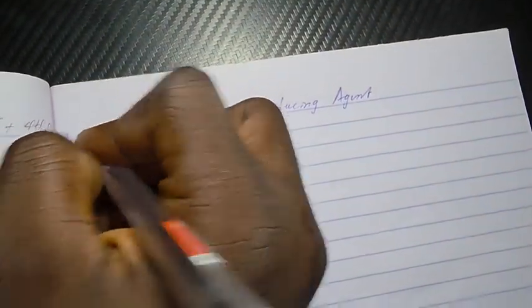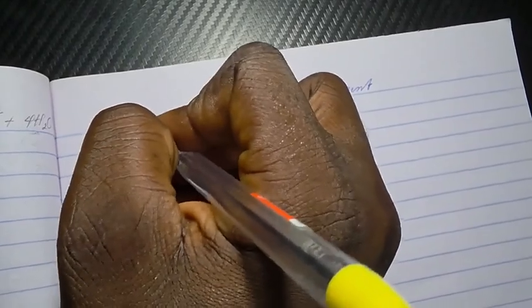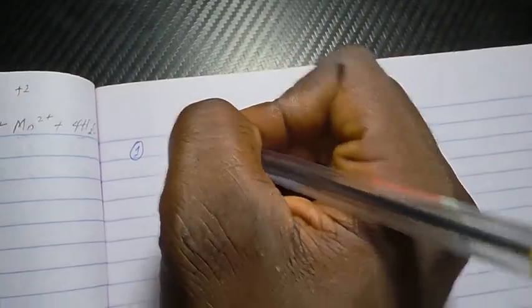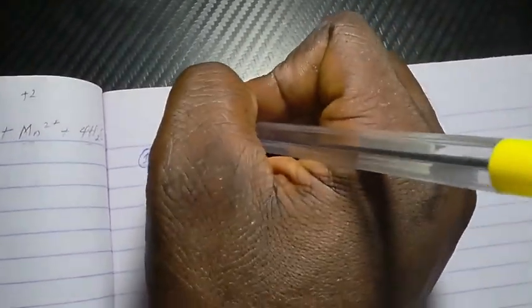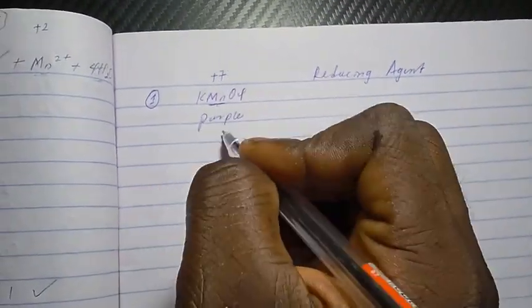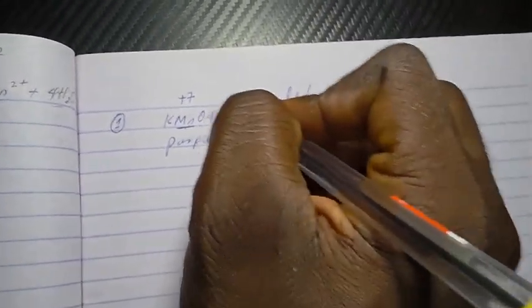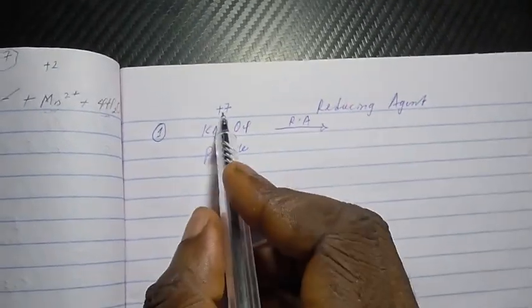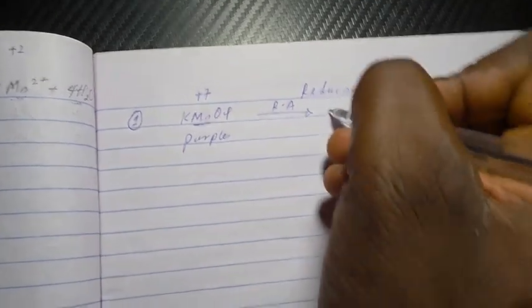Now for reducing agents, number 1, the common question is KMnO4. KMnO4 is potassium permanganate and the color is purple. When is this color purple? If you calculate the oxidation state of manganese, we have done it before, it's going to be +7. When it is in the +7 oxidation state, it is purple. But when you add a reducing agent to it, the reducing agent will reduce it from +7 to +2.